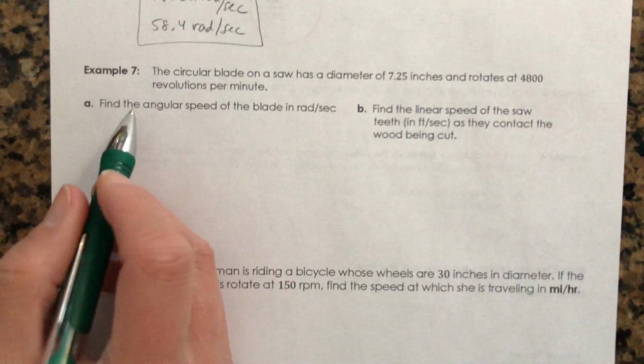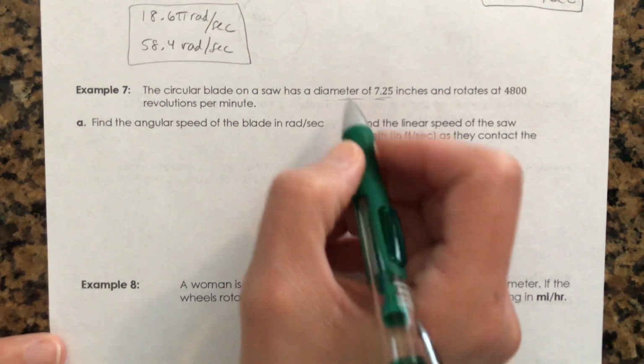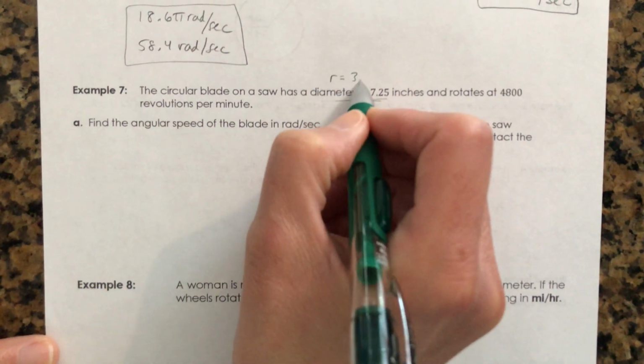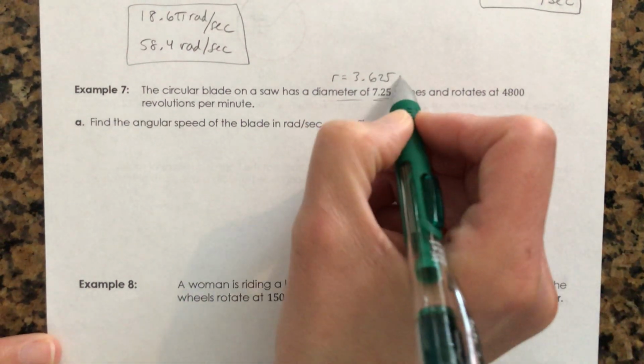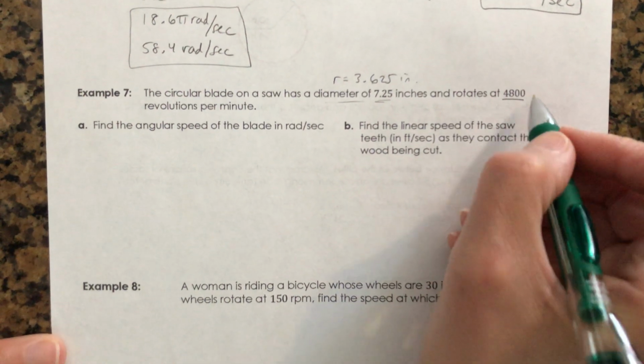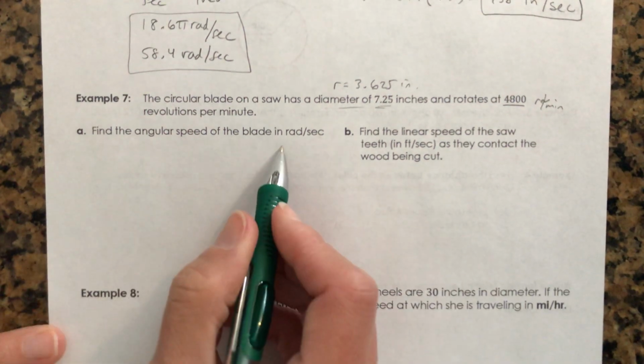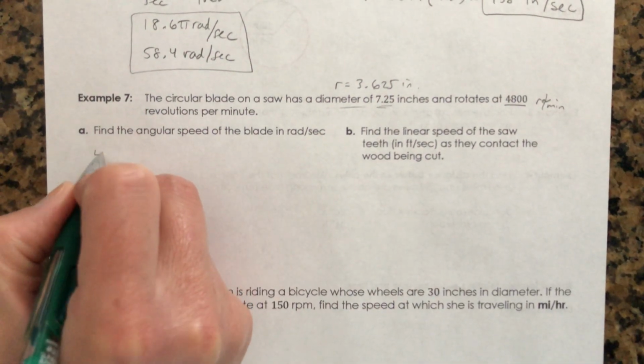Moving on to example 7. The circular blade on a saw has a diameter of 7.25, so that means the radius is equal to, I think it was 3.625 inches, and it rotates 4,800 revolutions per minute. So find the angular speed. I'm going to take my 4,800.